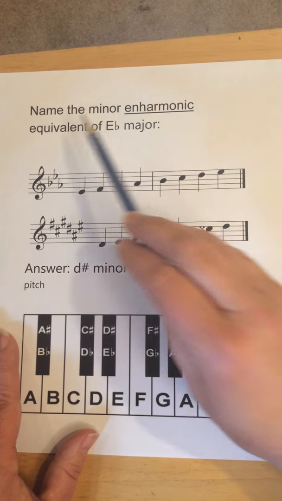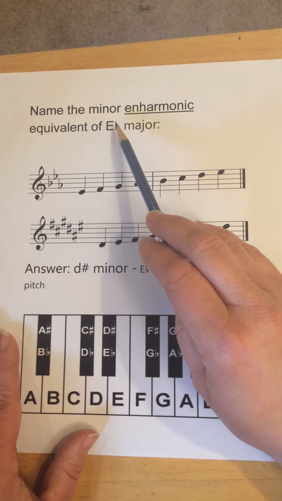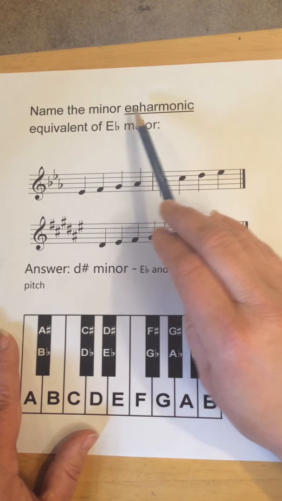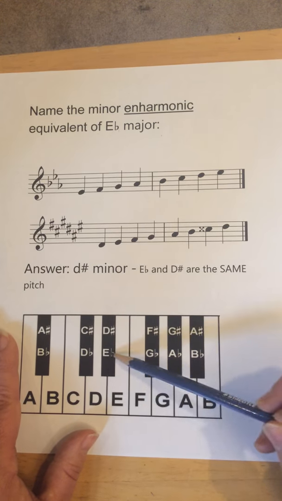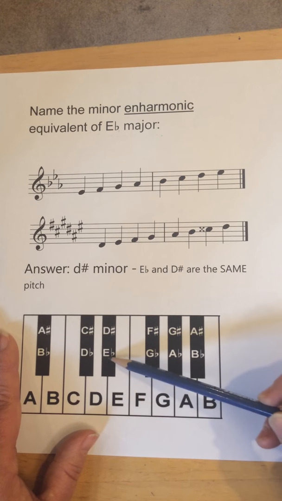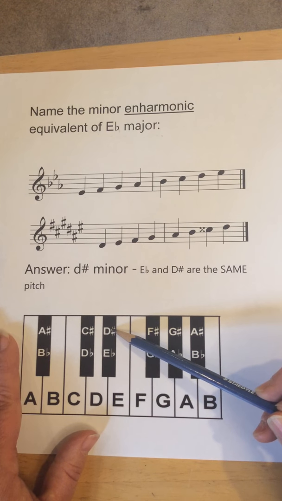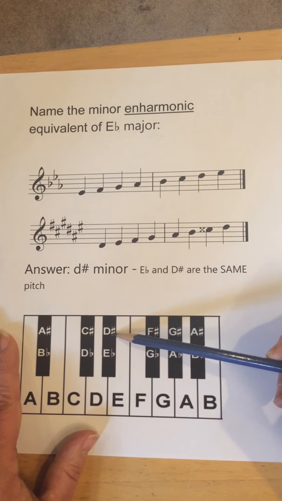Okay, then we go, okay, they want the minor enharmonic equivalent. So forget about that for a minute. E flat major, enharmonic equivalent. Don't worry about the major or minor or whatever. Enharmonic equivalent. So what is the same as E flat? Well, here, I put this in here so you can see E flat is the same as a D sharp, enharmonically. So therefore, we want to know what the minor is. So it is D sharp minor.